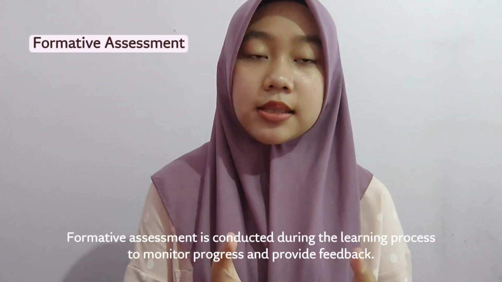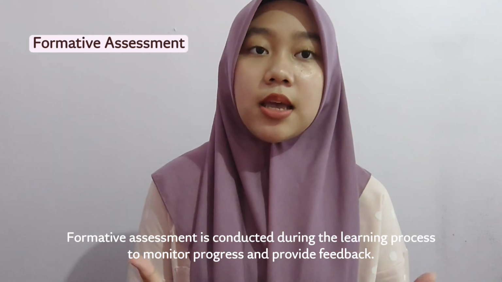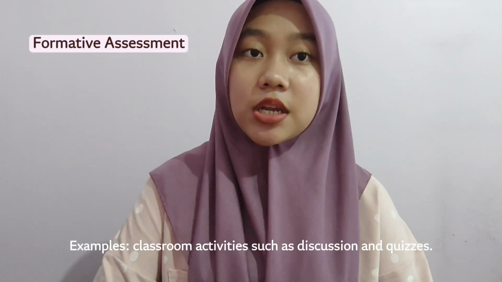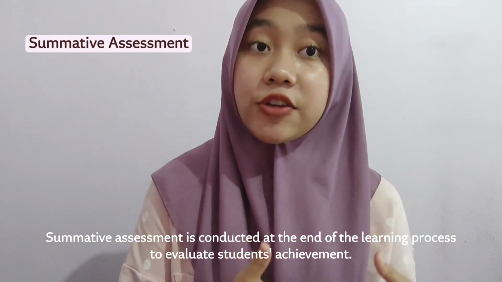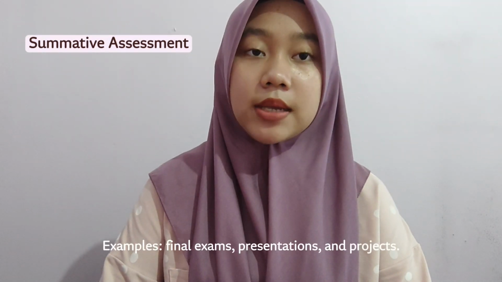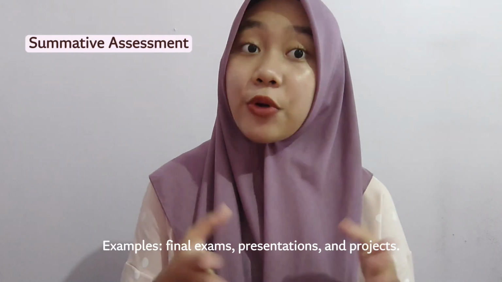And the next one is formative assessment, which is conducted during the learning process to monitor progress and also provide feedback to the students. The examples include classroom activities such as discussions and also quizzes. And the third one is summative assessment, which is conducted at the end of the learning process to evaluate students' achievements in the end. The examples of this assessment are final exams, presentations, and also projects.